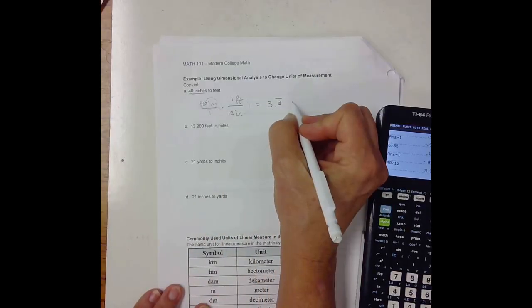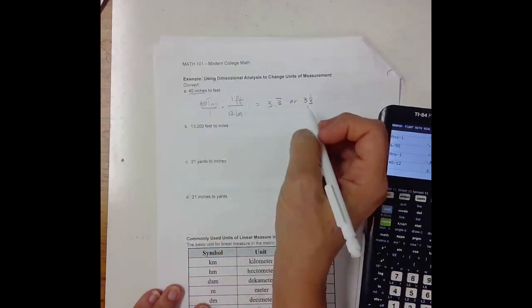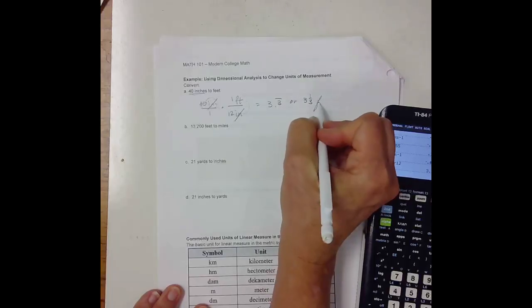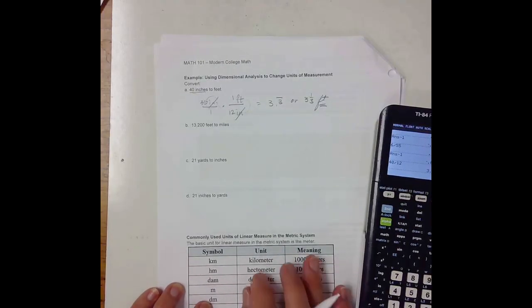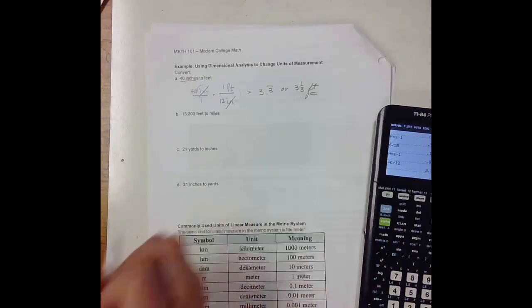I would also accept 3 1/3. In this case I cancel out my inches, and so I'll have feet. I'm going to be really picky on your tests. You will have to put your units, so make sure you include that in your answer.